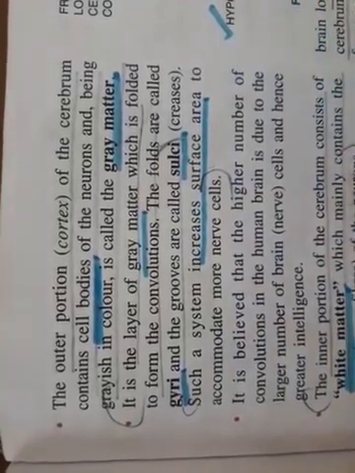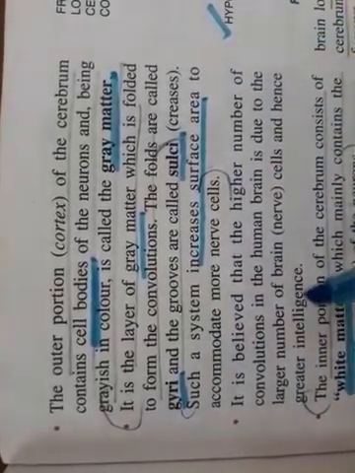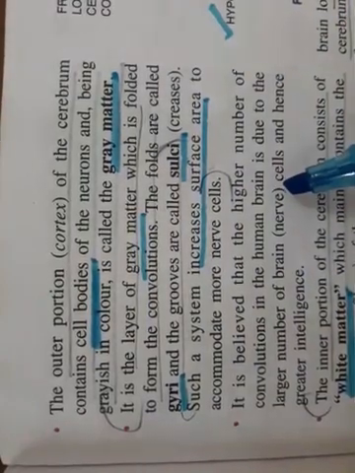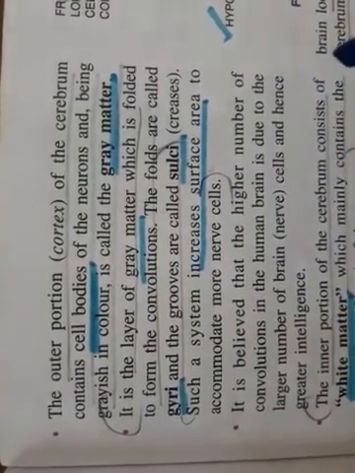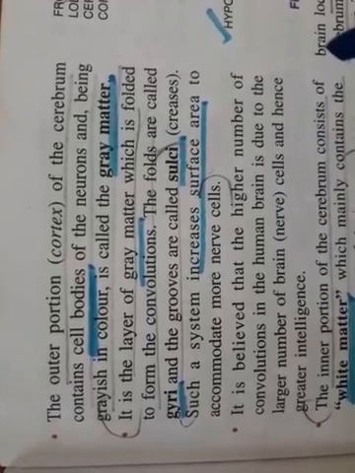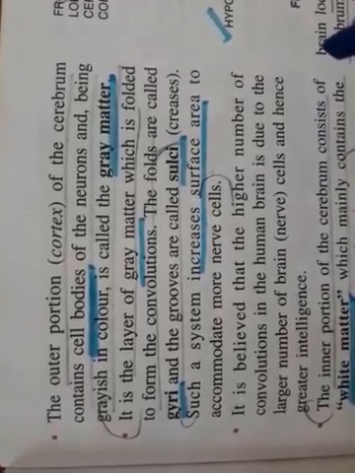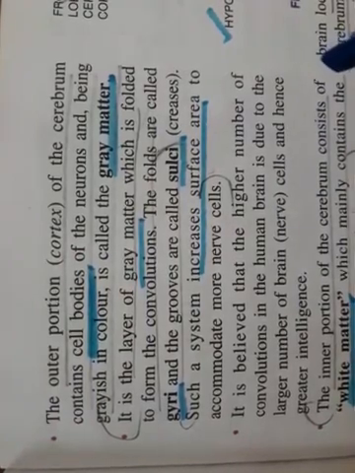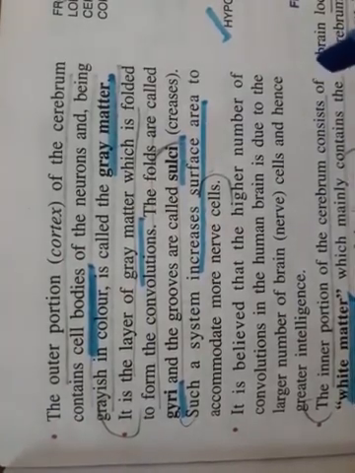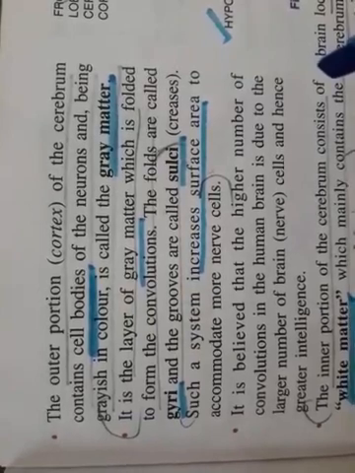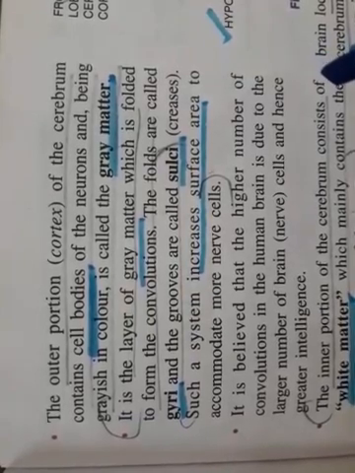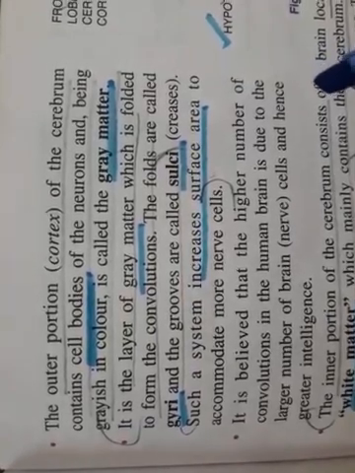And it is believed higher the number of convolutions in the brain, greater is the intelligence. It is believed. But the fact is, the more perspiration you put in, greater is the intelligence. More hard work, greater is intelligence. Remember this, children.